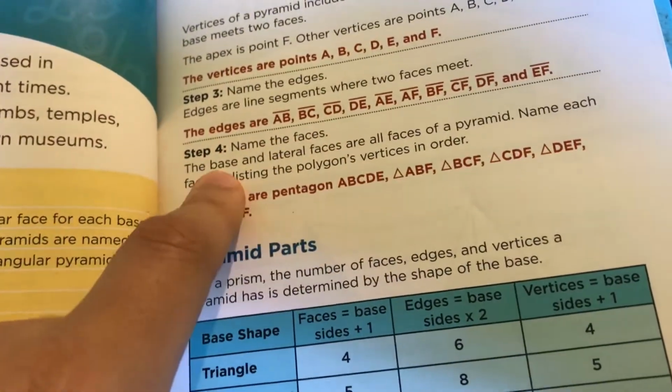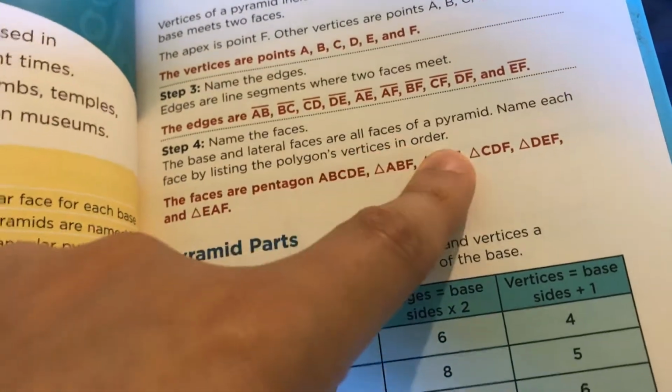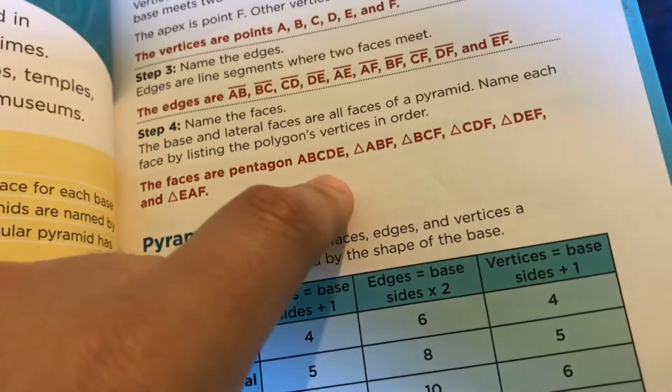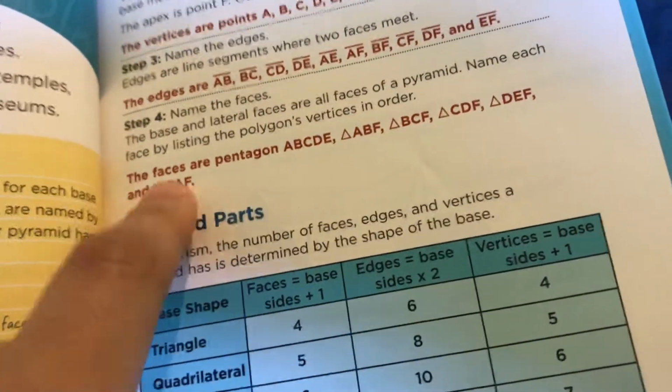Step 4: name the faces. The base and lateral faces are all the faces of a pyramid. Name each of the faces by listing the polygon's vertices in order. The faces are pentagon ABCDE, triangles ABF, BCF, CDF, DEF, and triangle EAF.